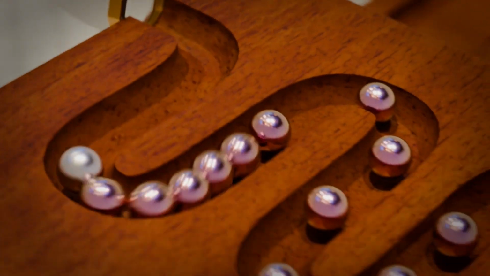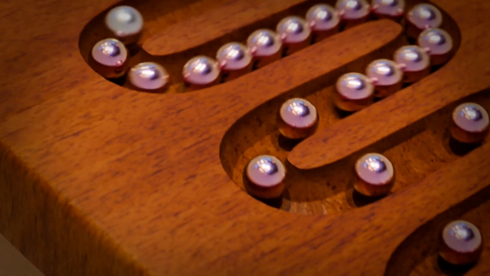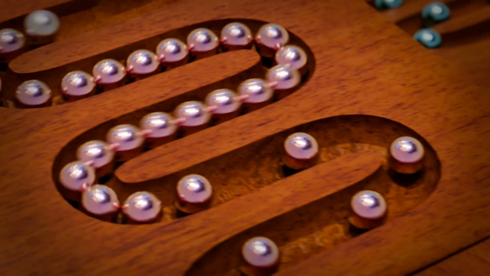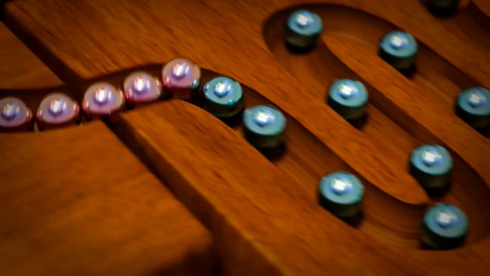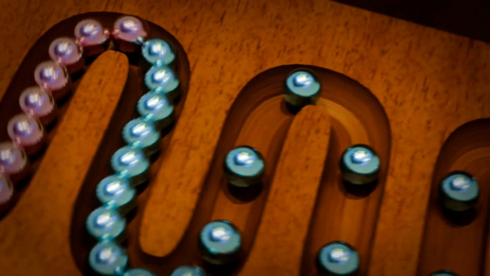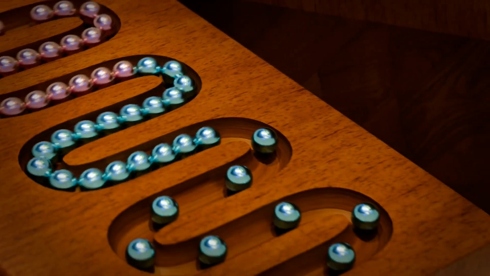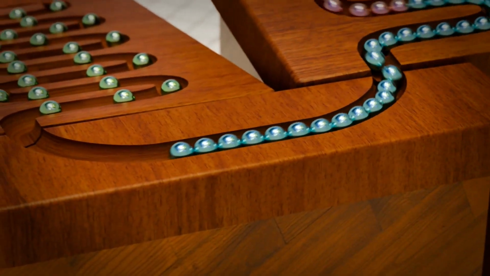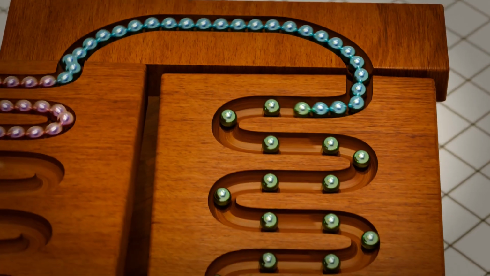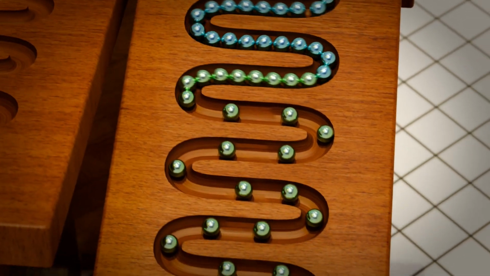Hey everyone, in this video, I'm going to show you how I created this marble maze rigid body simulation in Blender. We'll break it down step by step in two parts. First, we'll model some of the key objects, and then we'll turn them into rigid bodies and set up the full simulation. I'm using Blender 4.5 for this project, but don't worry, most recent versions of Blender should work just fine.